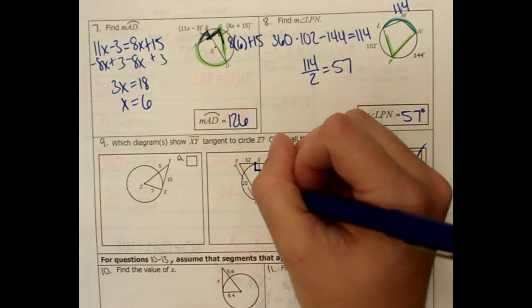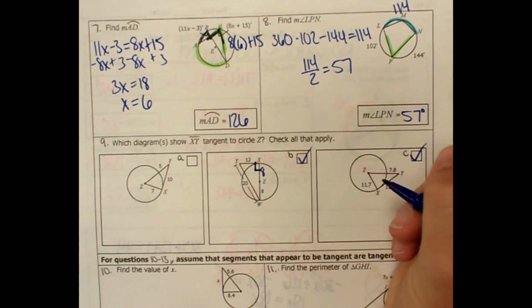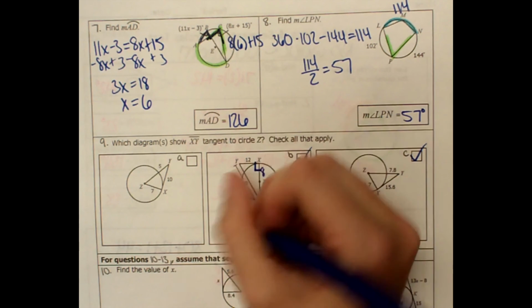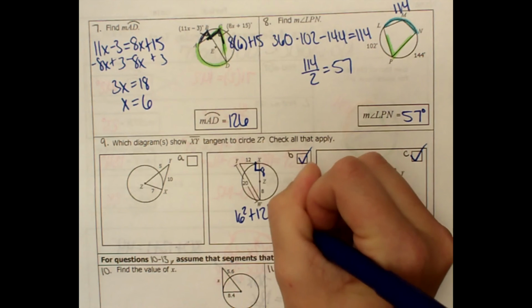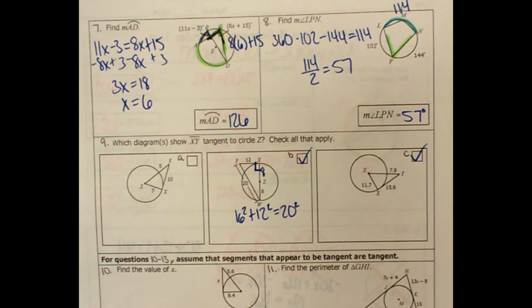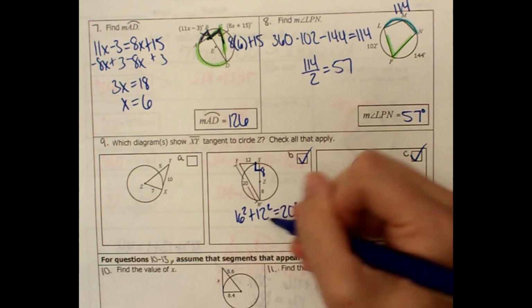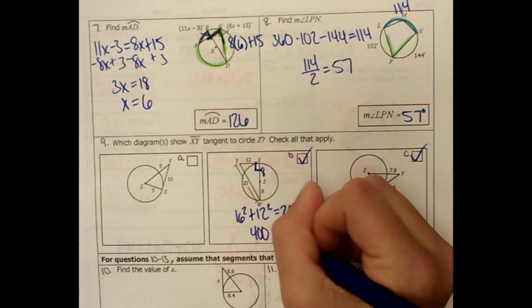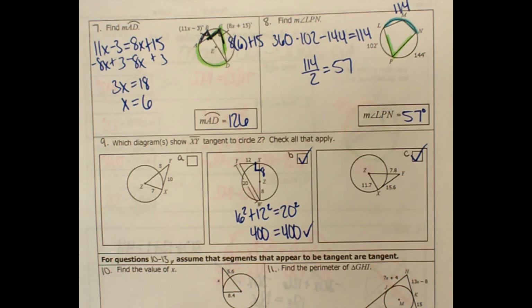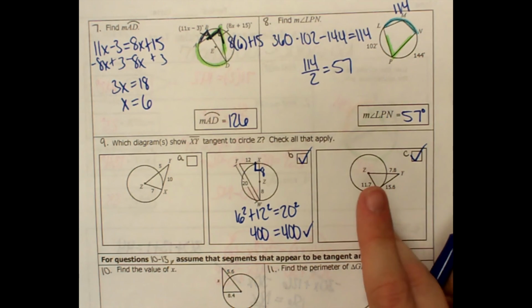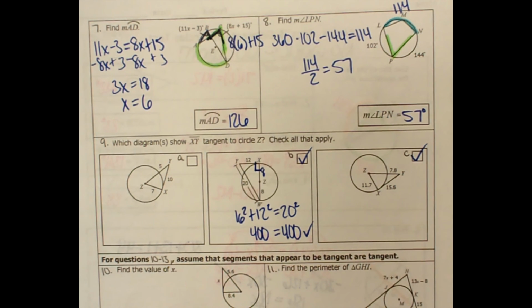You would have to do, this is a radius, so that's a radius. You're going to use Pythagorean theorem. So 8 plus 8, one side is 16 squared, plus 12 squared is equal to 20 squared. If that works out, then it is. So when you put this into the calculator, you get that it's 400 is equal to 400. Well, they are equal, so that is a right angle, or sorry, that is a tangent line. You would do the same thing for C, and you would see that your triangle is a right triangle.